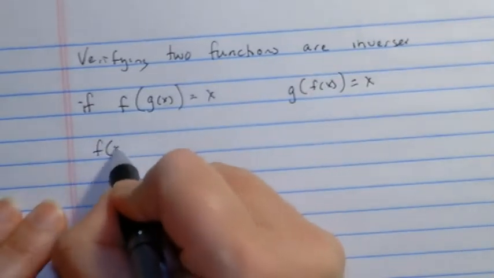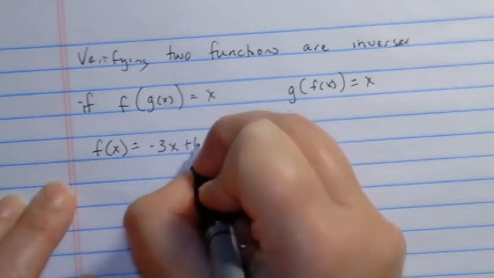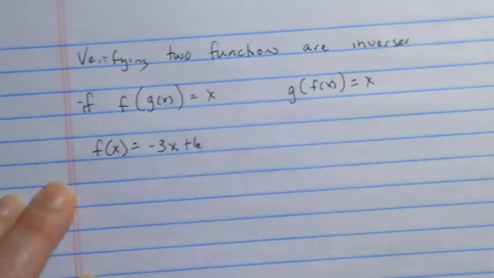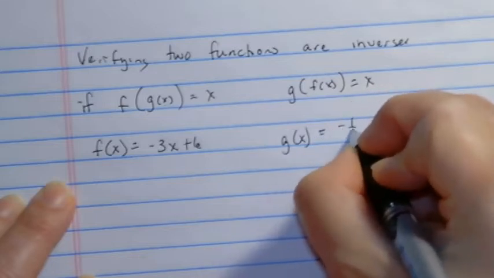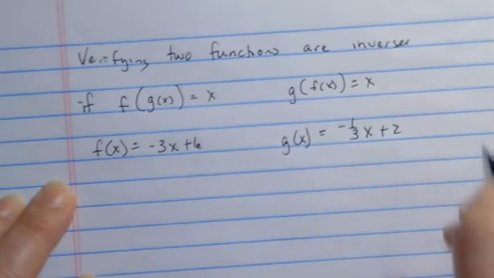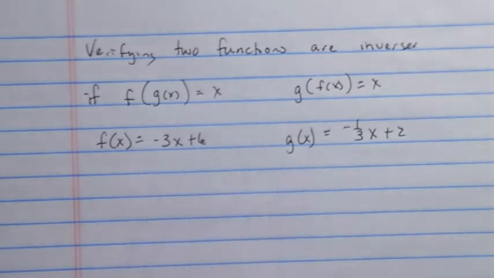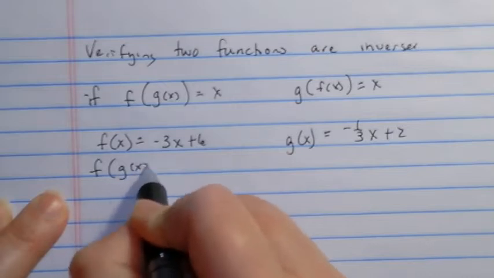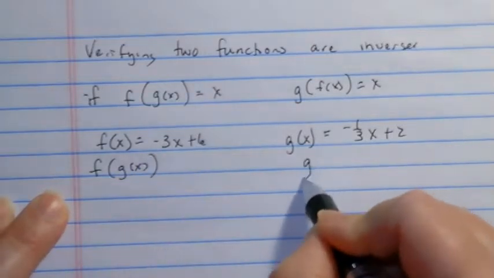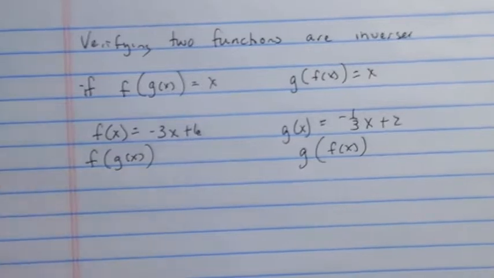So I'm going to have f of x equals negative 3x plus 6. And then I'm going to have the other function, g of x equals negative 1/3 x plus 2. I want to try to tell if f and g are inverses of each other. So I'm going to take the f function and make the g function its domain. And then I'm going to try it where I take the g function and make the f function its domain. And then I'm going to simplify.